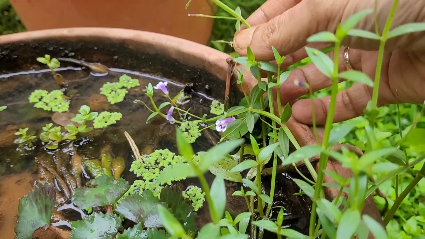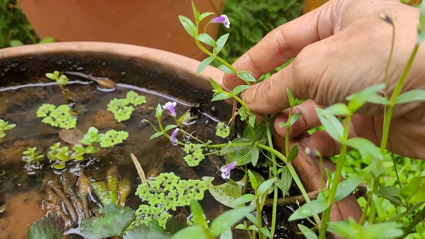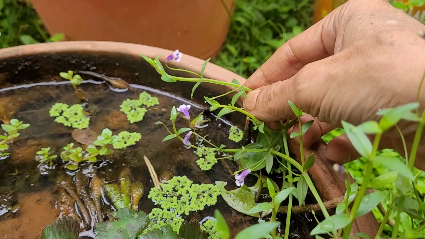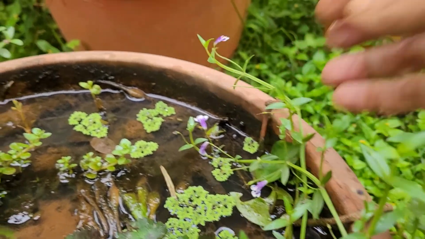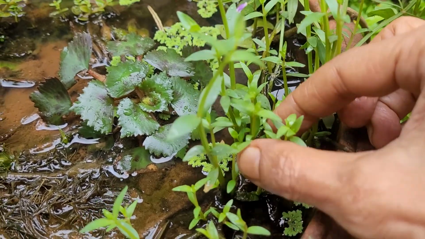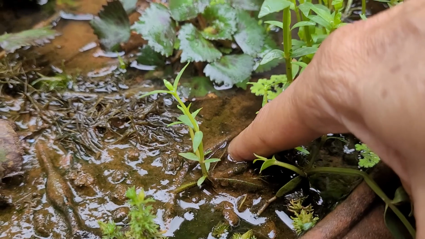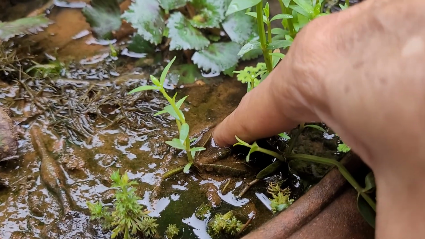Here I got one. I think it's one of those Lindernia, Bonnaya. That one does very well, and it's a perennial. Here there is only about 1 centimeter of water.